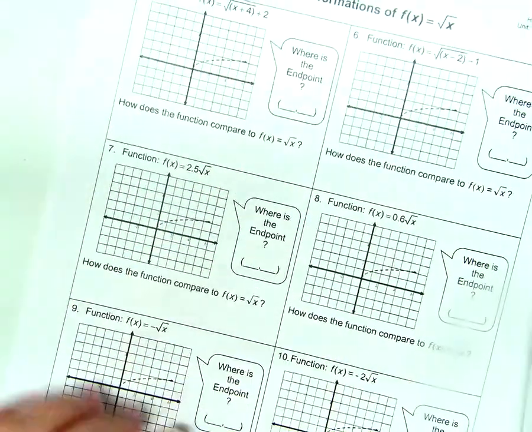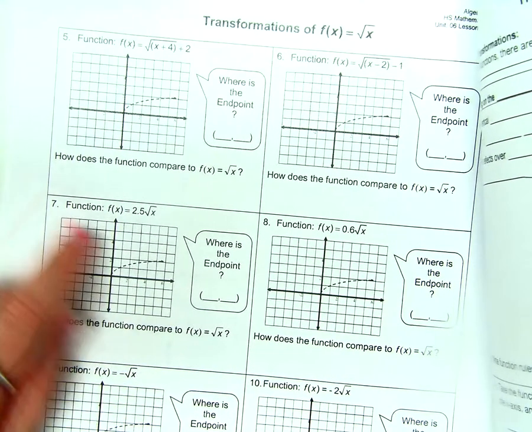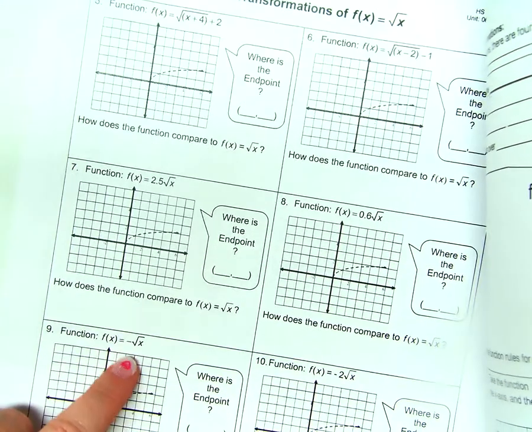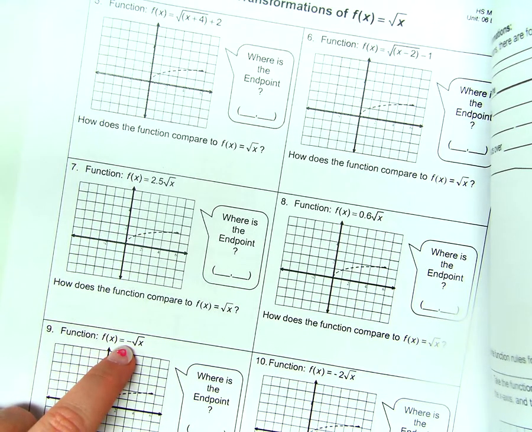Okay. On this page is just a combination of inside and outside. It also has numbers like this, which are multipliers. It also has something like this, which hopefully you remember causes a reflection. So let me fill this page in for you right here with all the notes.